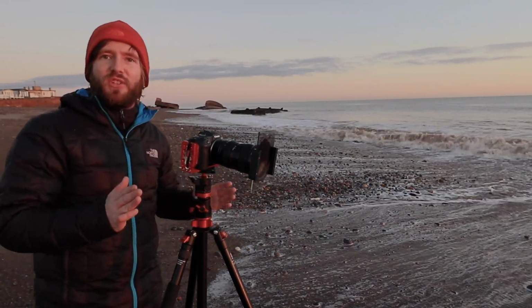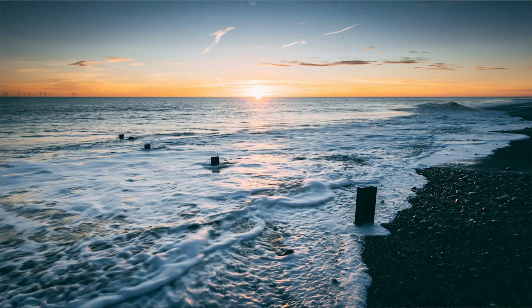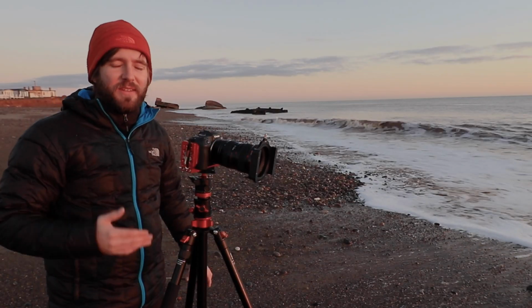So there's that image. I'll put that image on the screen for you to see now, and I'm going to take the ND filter off while you're seeing that image. So I've kept the settings the same. I haven't touched the camera. Again, with a 2-second timer, I'll take the same image.